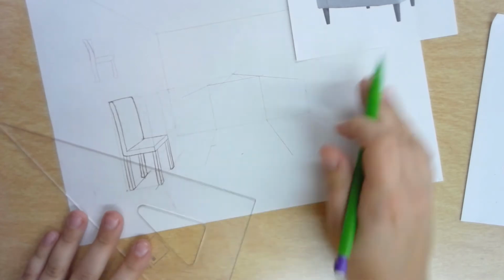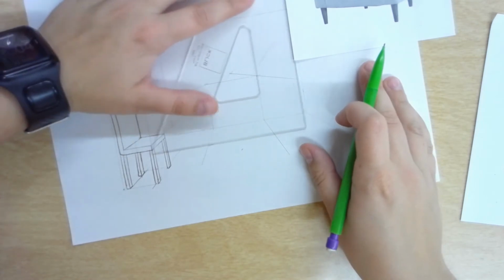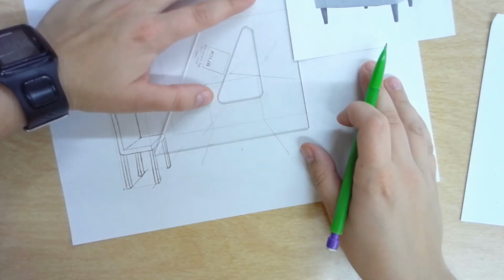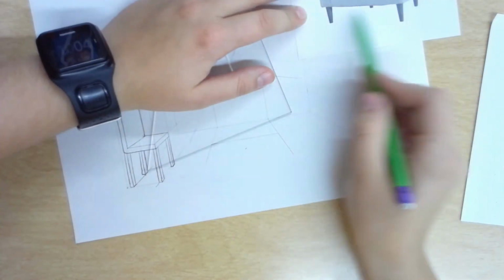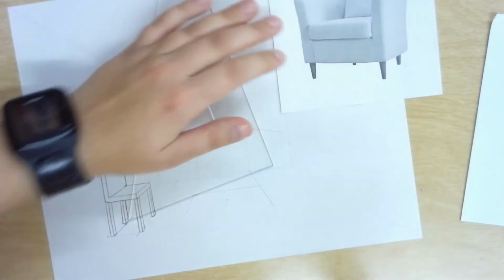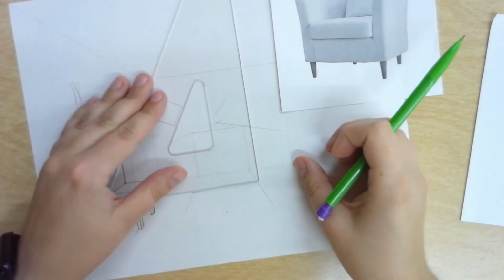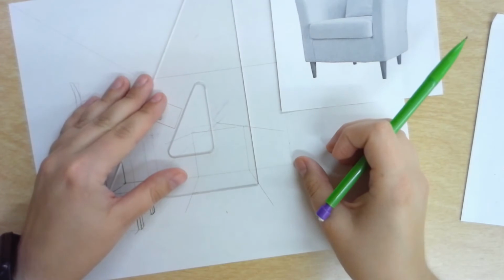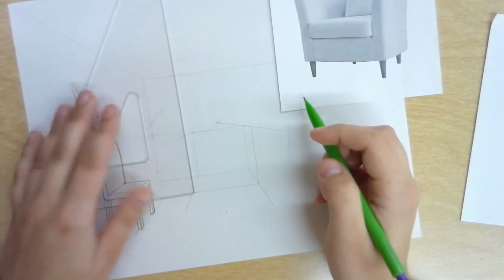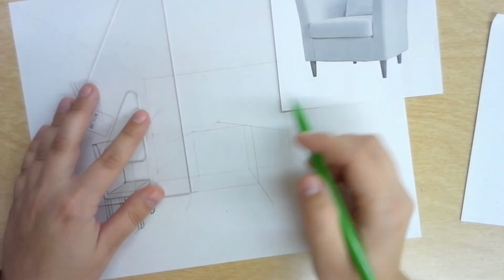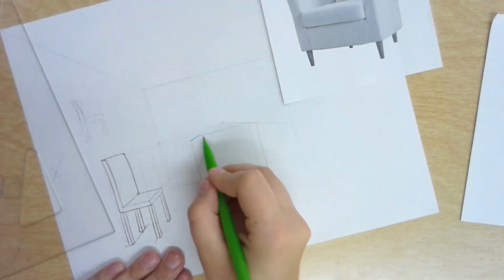I'm thinking this is about how far I want it to go back, so I'm going to throw in a nice horizontal line, and that will mark this front of my chair. Okay, this front right here. All right, and then I'm going to have some vertical lines coming straight up, and they're going to connect those two orthogonals, the one for the top edge and the one for the bottom edge. So here is my basic cube.